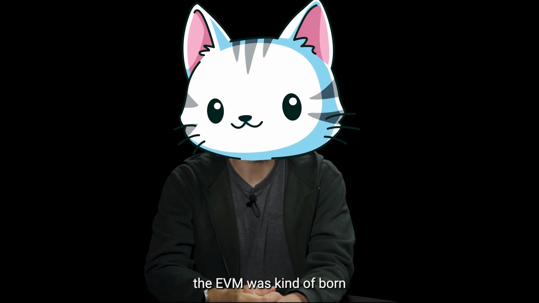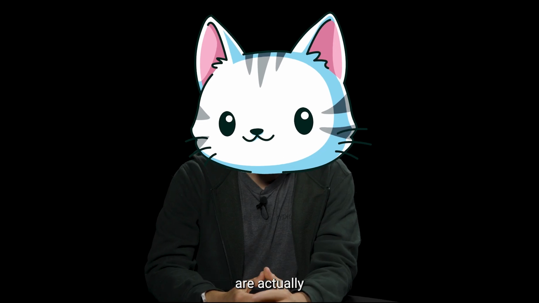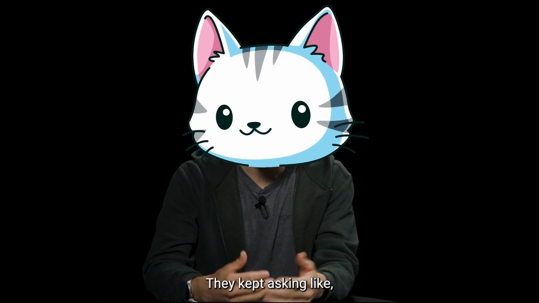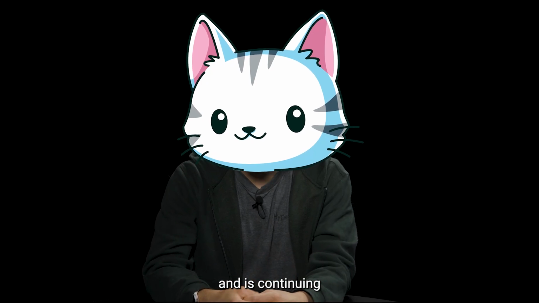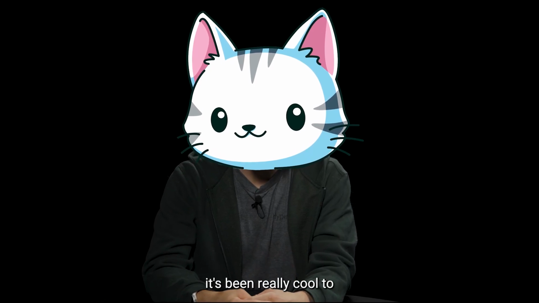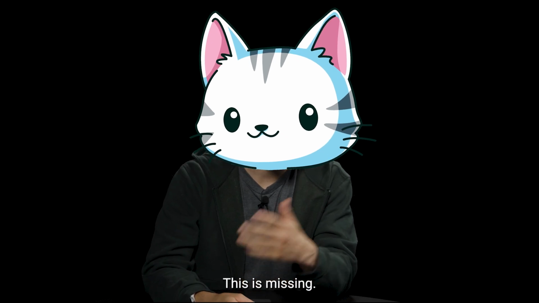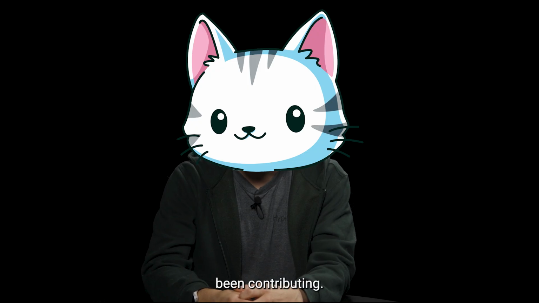Yeah, I mean, the EVM was kind of born because of the demand. It's really cool that a lot of the users are actually builders as well, and they wanted to build on top of Hyperliquid. They kept asking, how can we do a bunch of different things? As the EVM has come out and is continuing to roll out, it's been really cool to see how people come together. This is missing, someone goes out and builds it. Yeah, I can call out a bunch of different community members that have just been contributing.